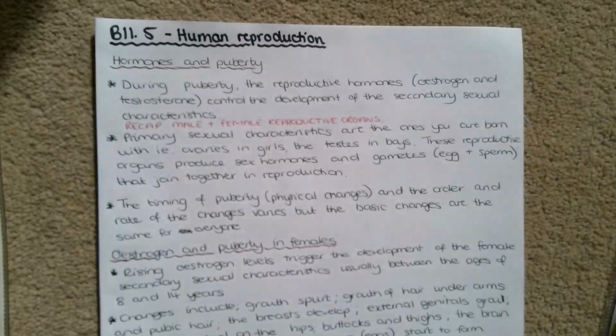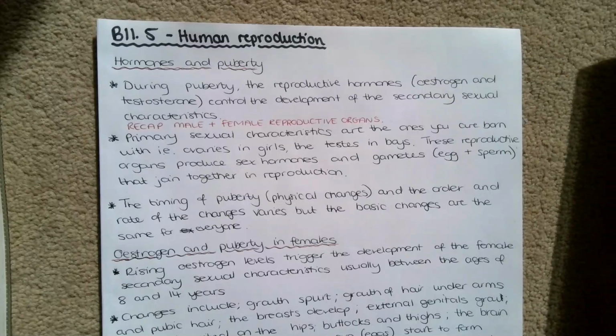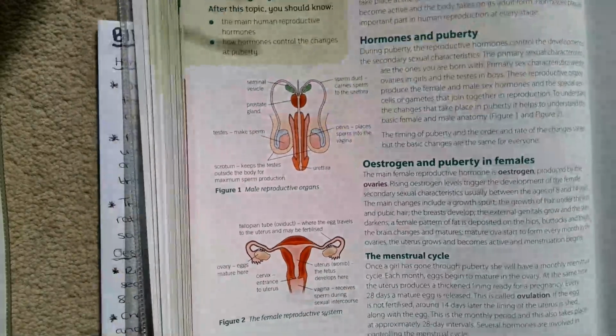B11.5 Human Reproduction. So we're going to carry on talking about hormones. I'm going to look at hormones and puberty to start off with. During puberty, the reproductive hormones, so estrogen in females and testosterone in males, control development of the secondary sexual characteristics. Now would be a good time to recap the different parts of the female and male reproductive system.